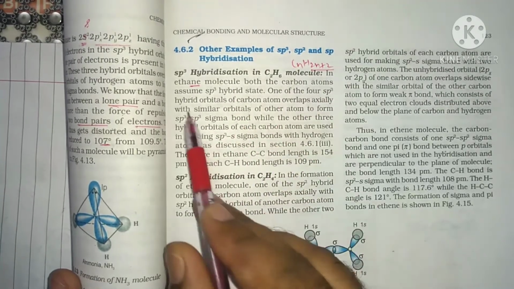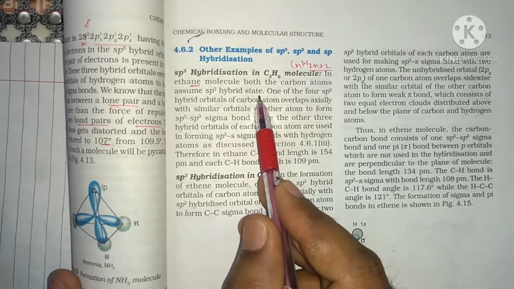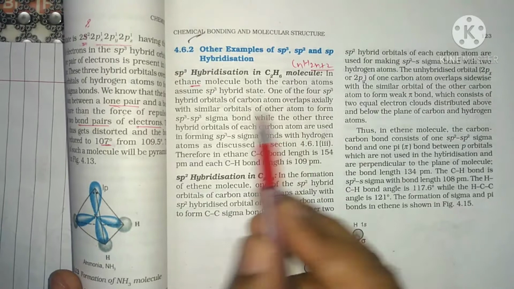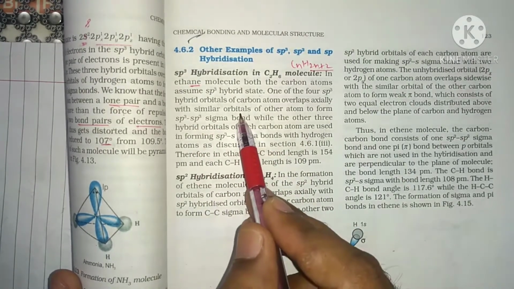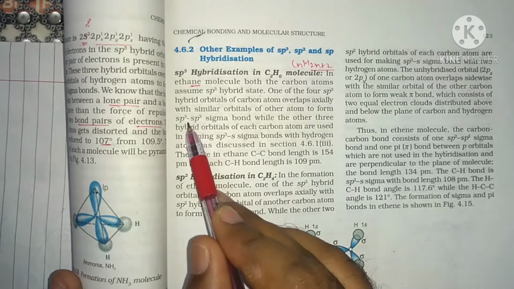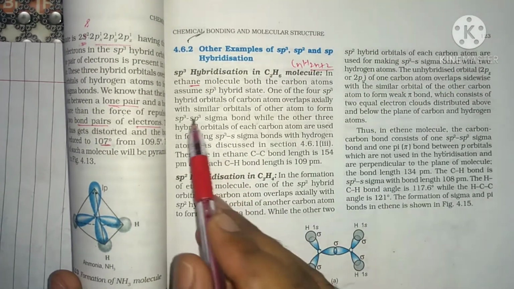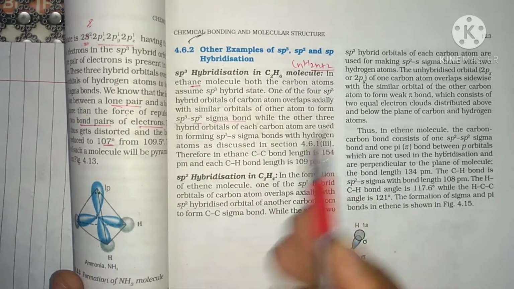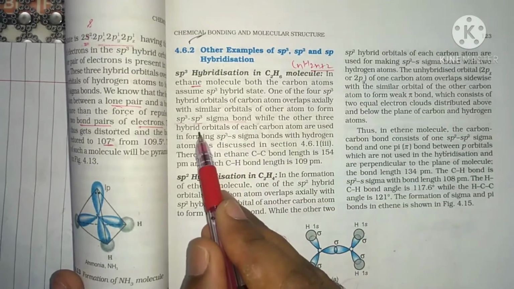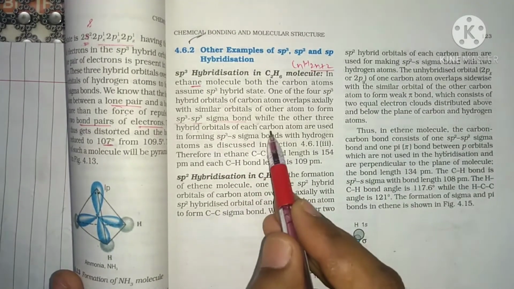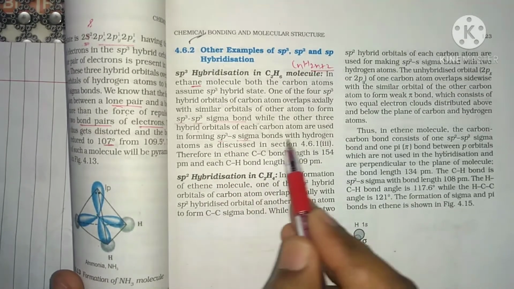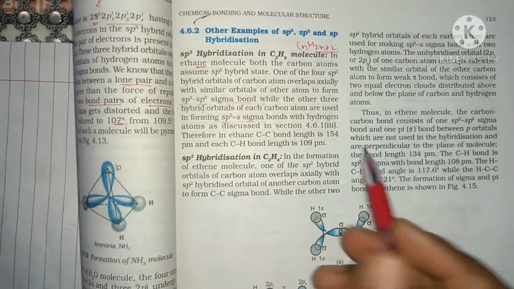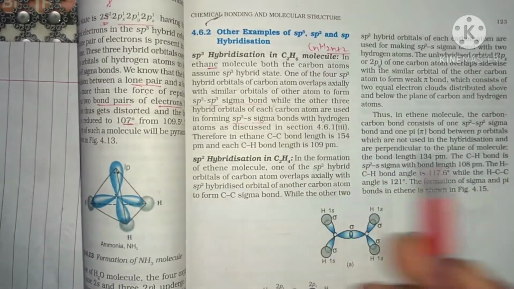In the molecules, the carbon atoms assume sp3 hybrid state. One of the 4 sp3 hybridized orbitals of the carbon atom overlaps axially with a similar orbital of the other atom to form the sp3-sp3 sigma bond, ठीक है। तो यहाँ पे sp3 हाइब्रिडाइजेशन की वजह से सिग्मा बॉन्ड बन रहा है, the main bond, while the other 3 hybrid orbitals of each carbon are used for forming sp3-s bonds with the hydrogen atoms, which are discussed in section 4.6 that we will see next.